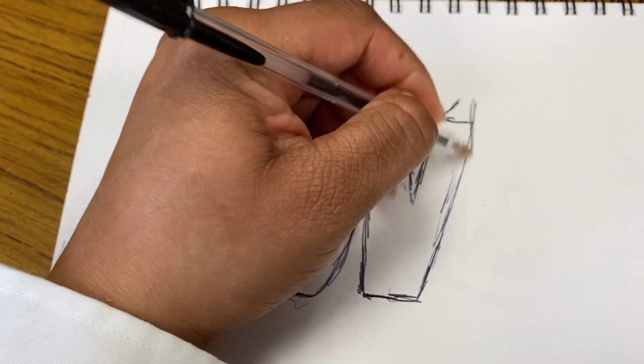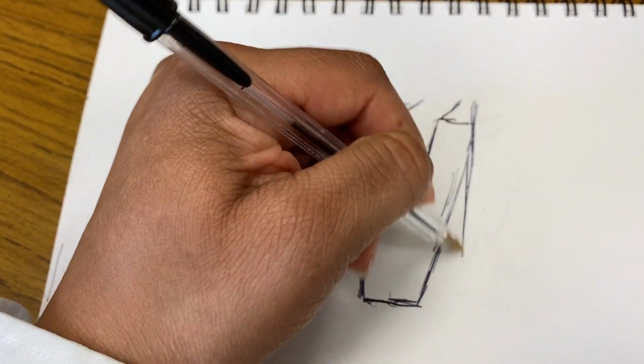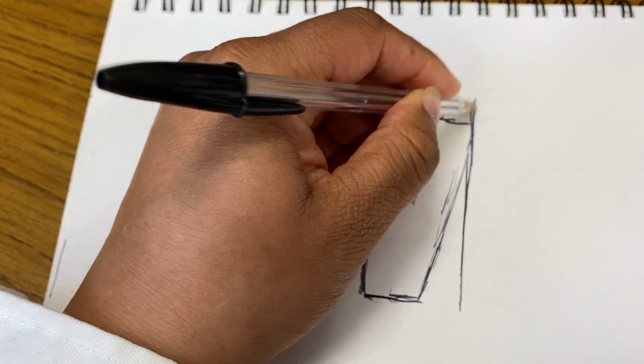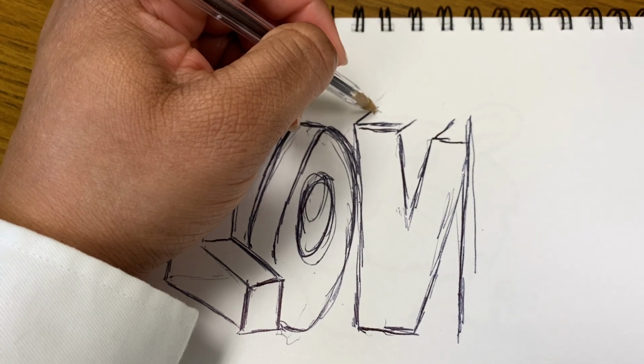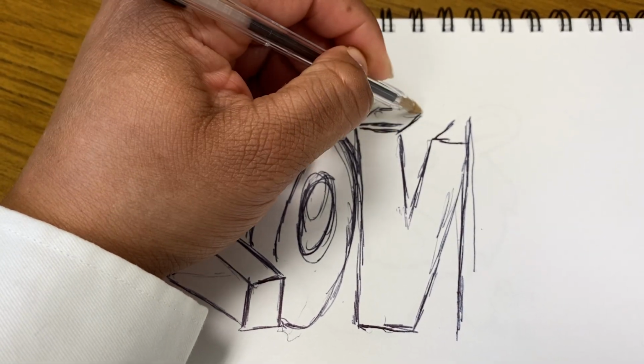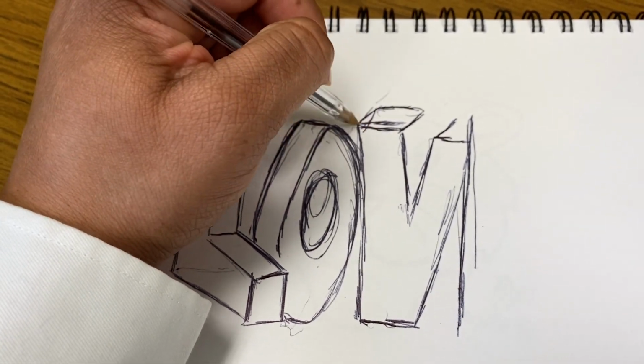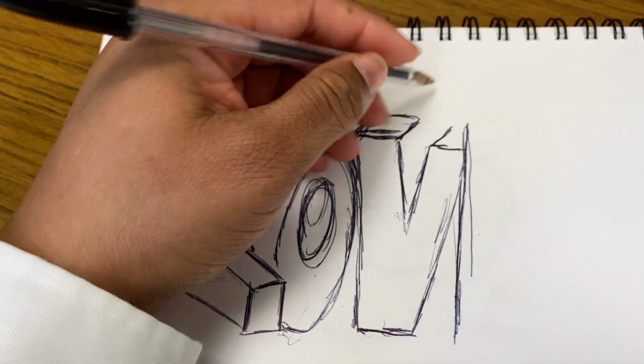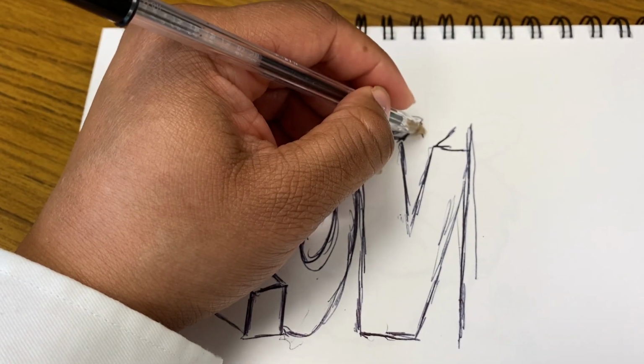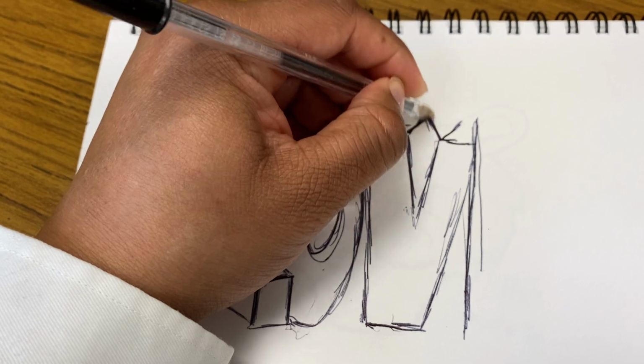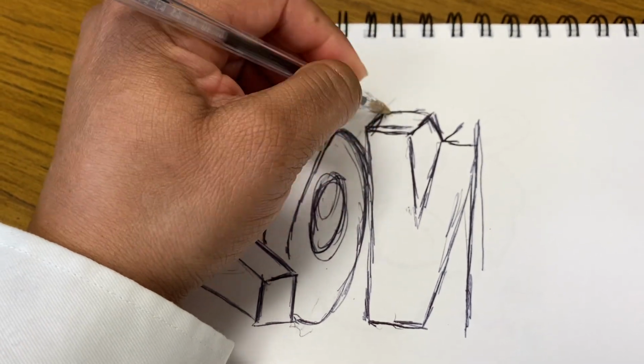So here we go with the other side of the E. Bring a straight line down. And so you're looking like you're adding the letters in space. So you're not working on a flat piece of paper. You're giving the shapes depth to them. That's what your main goal is, to give the shapes depth.